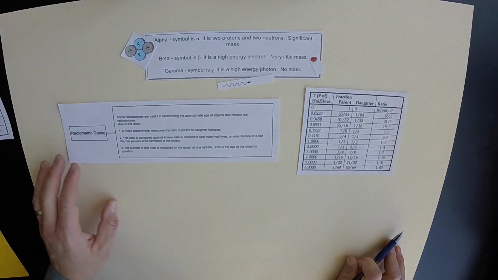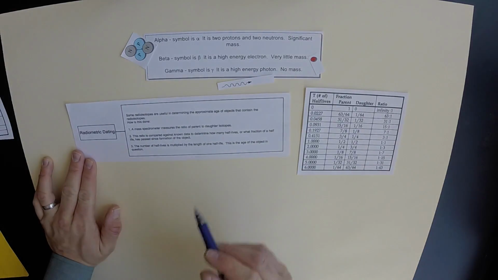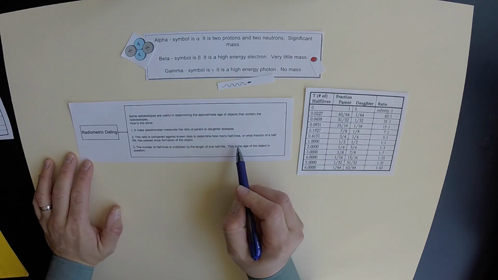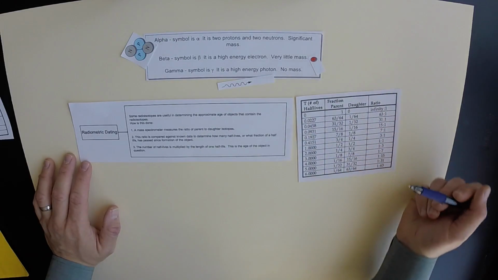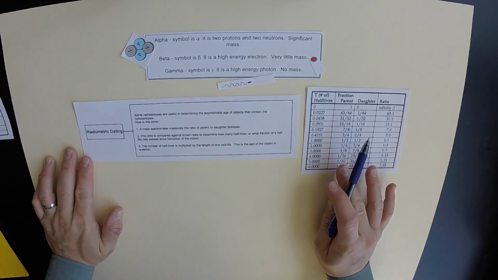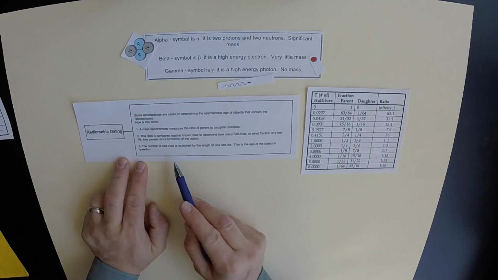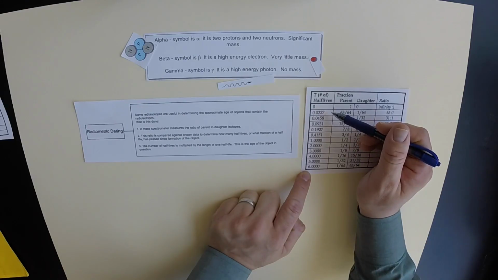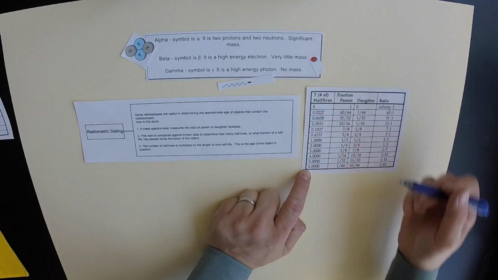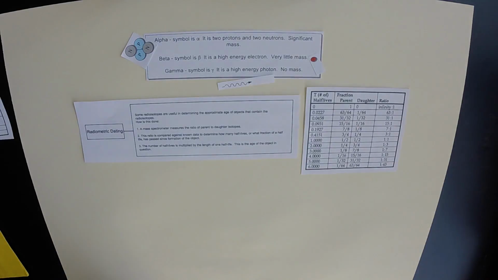Now, the next thing we do is we use that ratio to determine how many half-lives, or what fraction of a half-life, has passed since the object formed. Finally, we would multiply this number of half-lives by the length of 1 half-life for the isotope, and that number is the approximate age of the object in question.